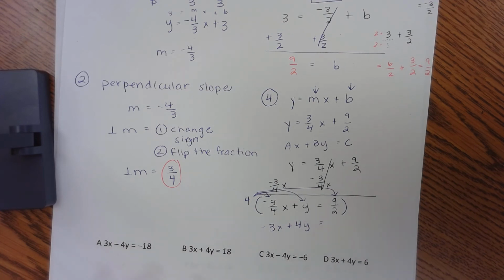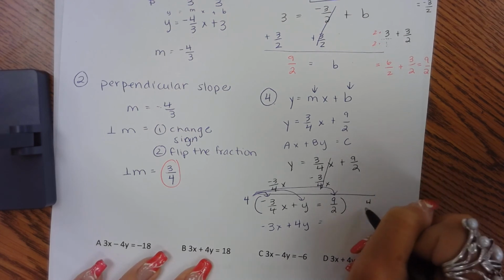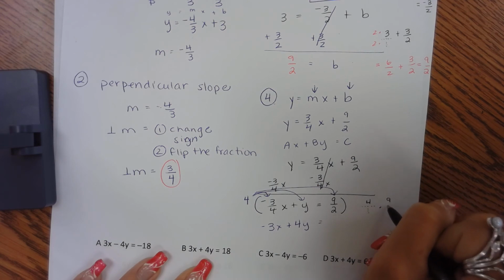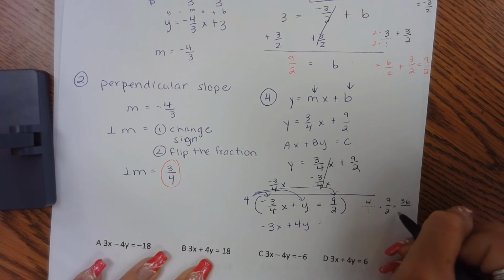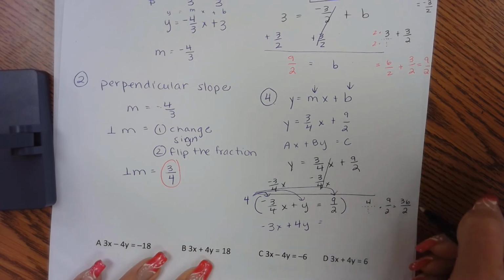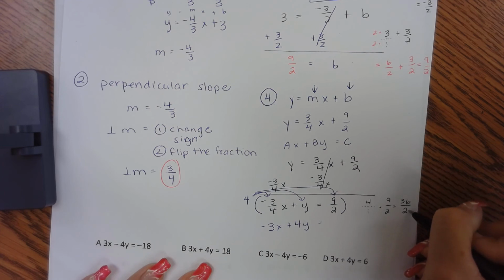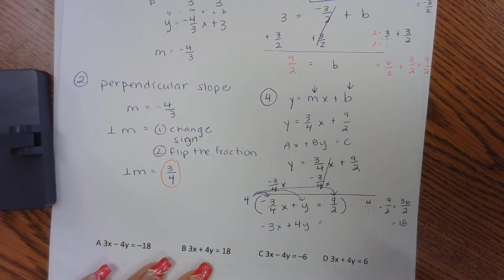And we can even work that off to the side. We'll multiply again. So if we have 4 over our imaginary 1 times 9/2, 4 times 9 is 36, 1 times 2 is 2, 36 divided by 2 is 18. So we can write our 18 here.